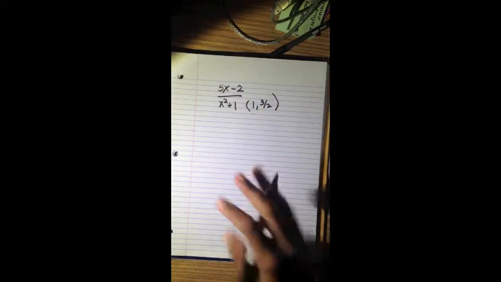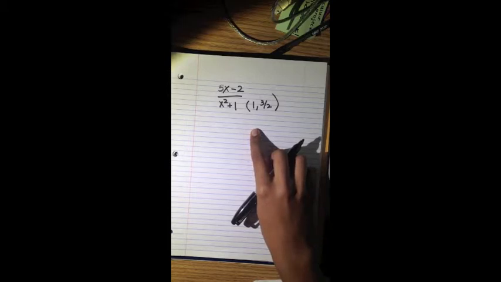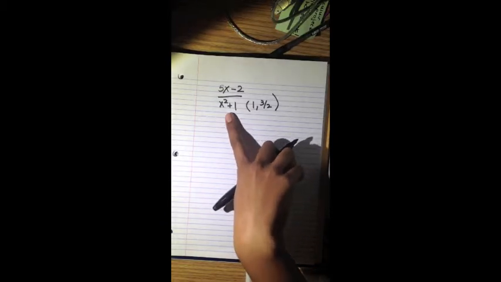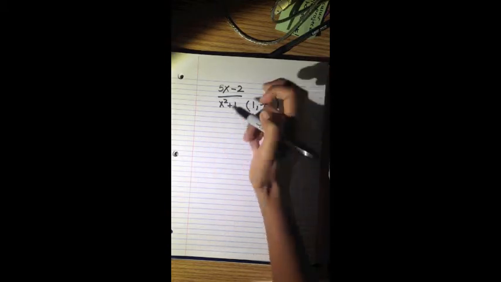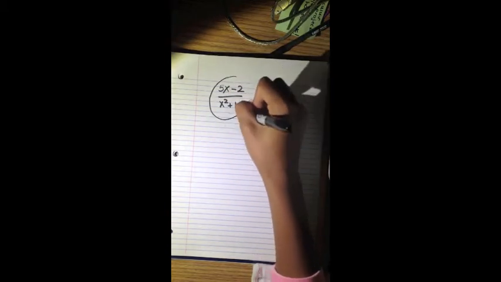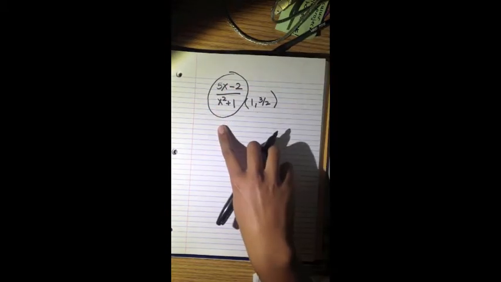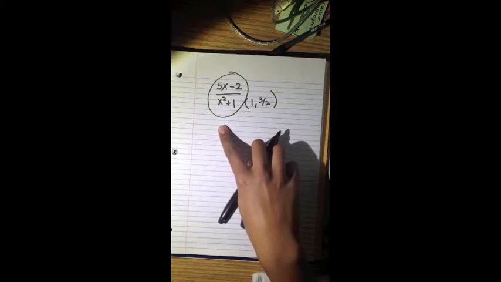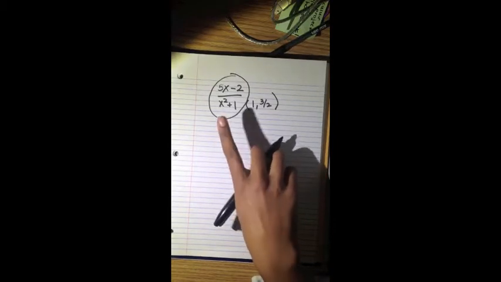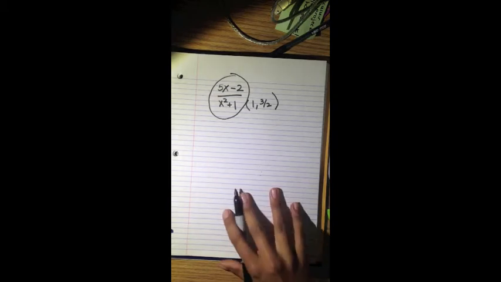So you are to find the slope of the tangent line at this point. In order to find this, you first find the derivative of the given function. In this case, you will probably need to use the quotient rule. I think it'd be the easiest way to find the derivative of this. So I'm going to go through the quotient rule with you first.